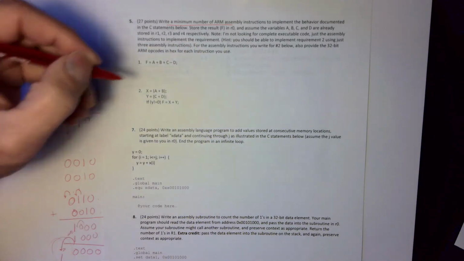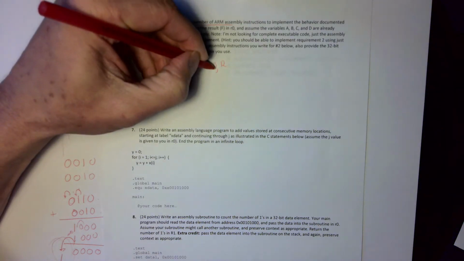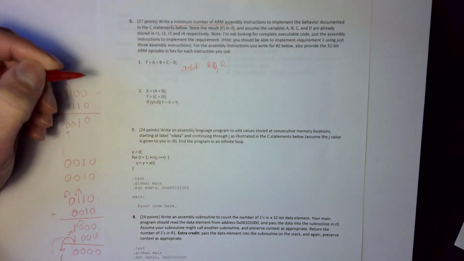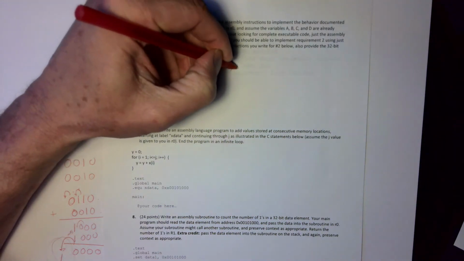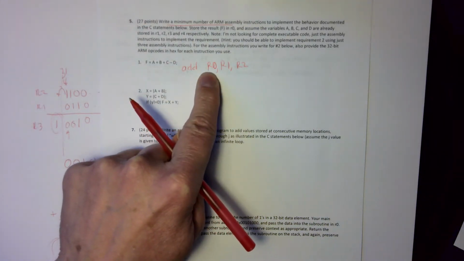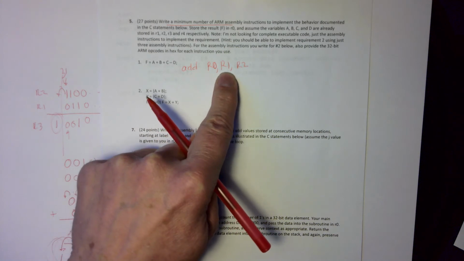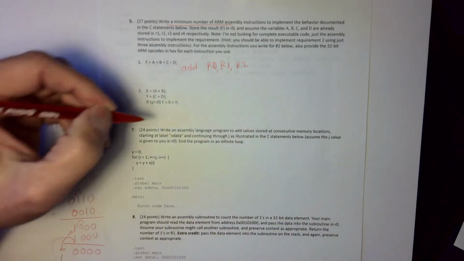A good way to do it would be to use R0 as an accumulator: into R0, I'm going to add R1 and R2. I suppose I could have used R1 there as well, and it wouldn't have affected anything, because once I've added it in, I don't need that value anymore.